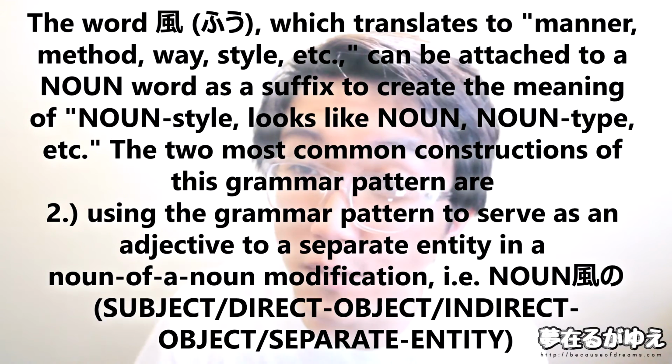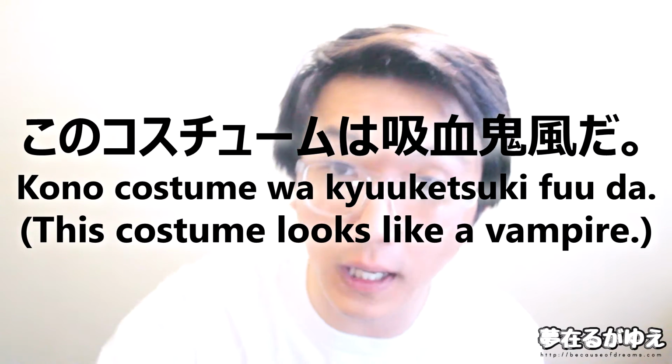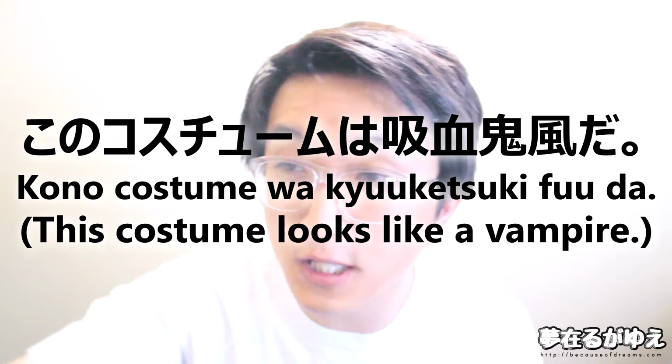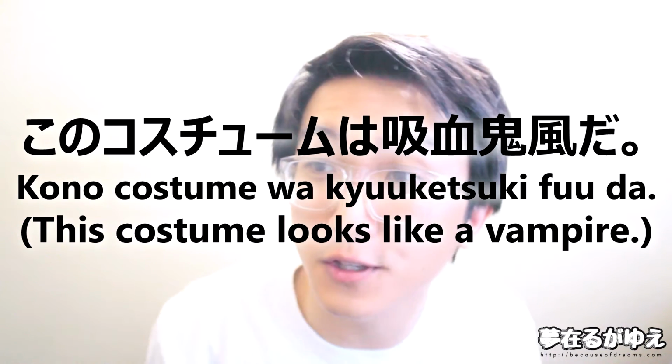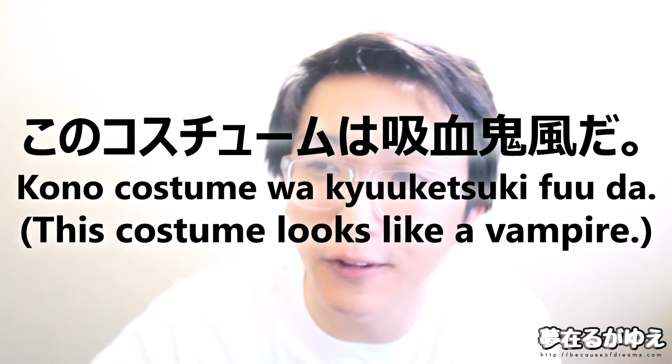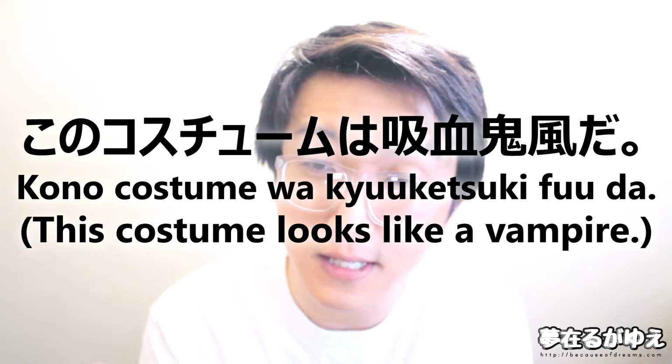So for our first example sentence, we have the line このコスチュームはkyuuketsuki風だ. And what this line is going to translate to is basically this costume looks like a vampire, or this costume is a vampire style. That sounds kind of unnatural, but it does mean the same thing. So how about we break the sentence down bit by bit.